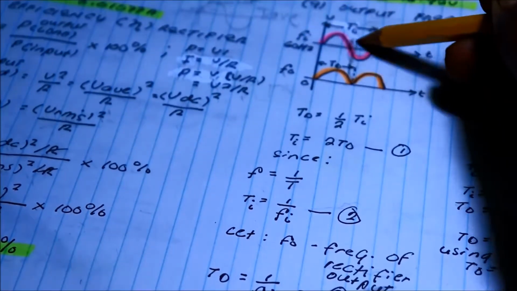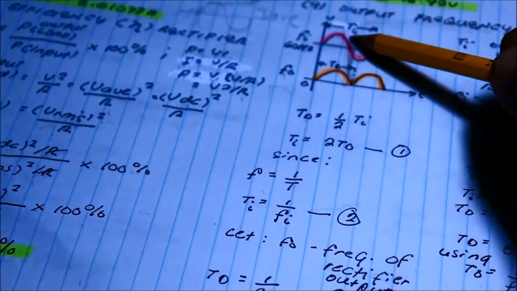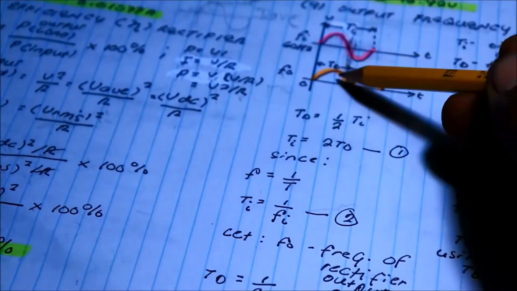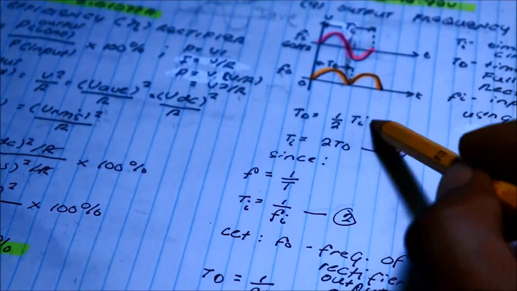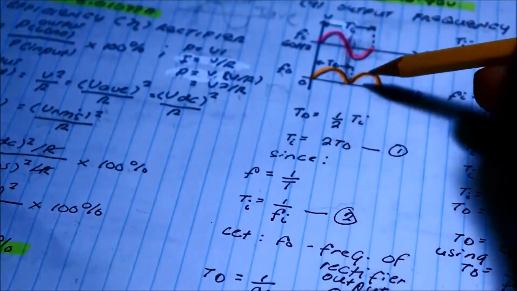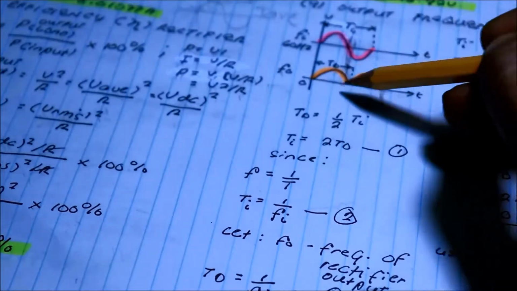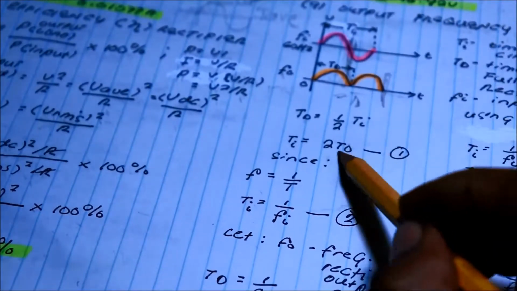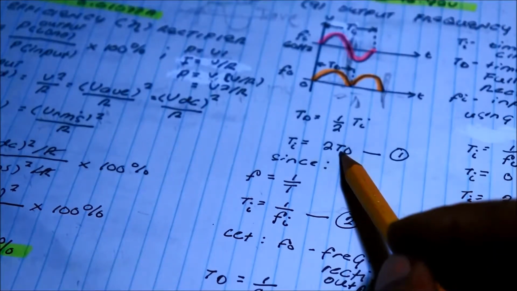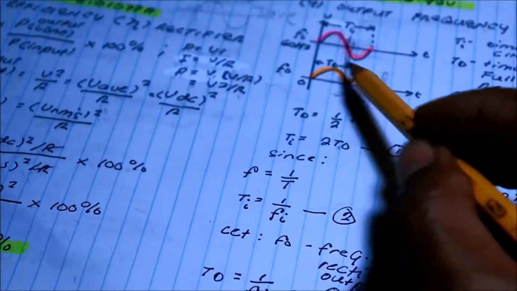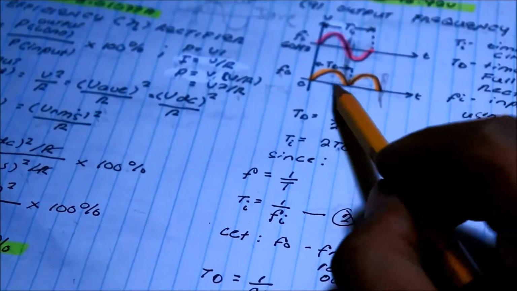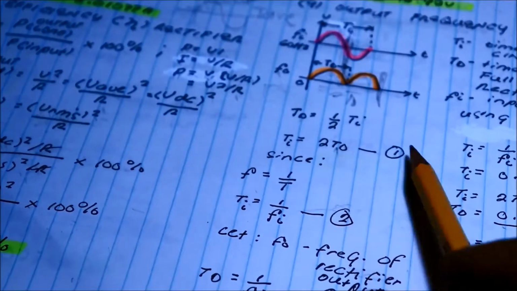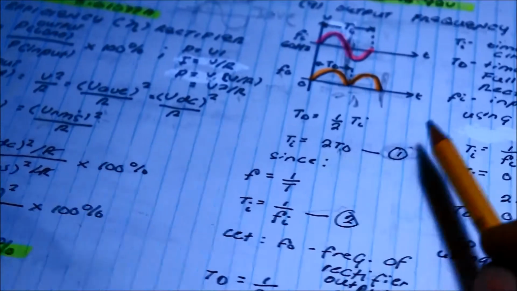Which is twice for the whole cycle, the input period is twice the output period. So we get equation 1 here.